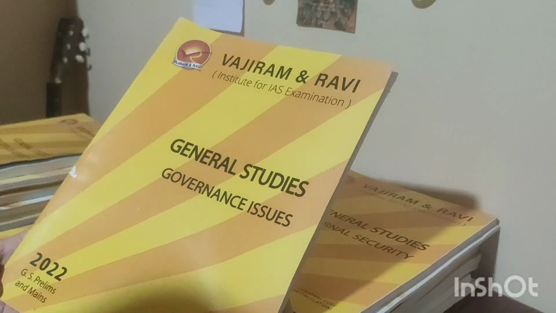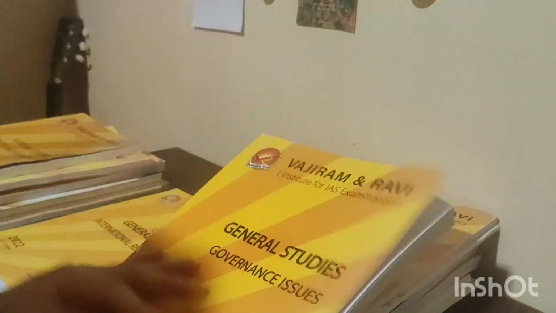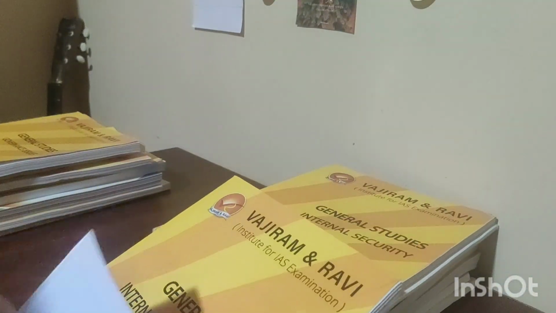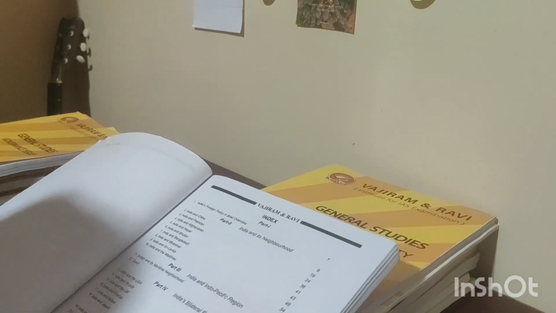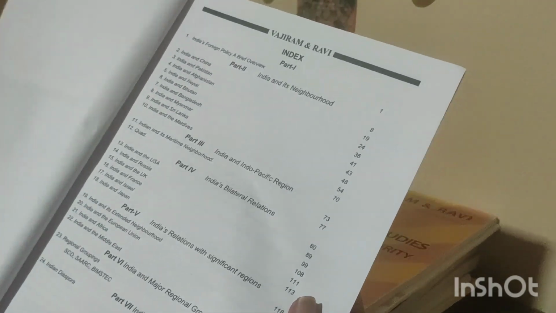So this one is governance issues booklet. It says GS prelims and mains. So there are many concepts which are given in this book. There is international relations booklet also. So this says it's for GS mains, but you can refer it for prelims as well, some of the topics which are relevant. So in this booklet, as you can see, there is India and Pakistan, India, Nepal, India, Bhutan, and so on. So you can supplement this with current affairs. So it's for basic concepts and all.